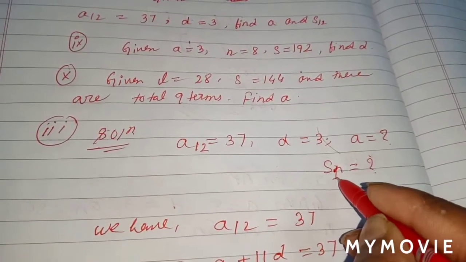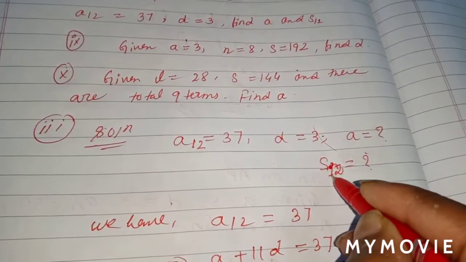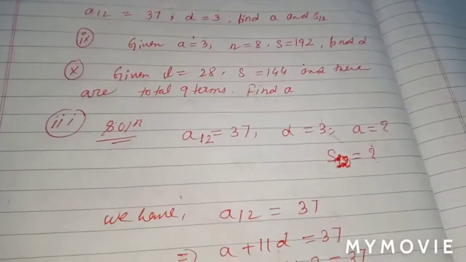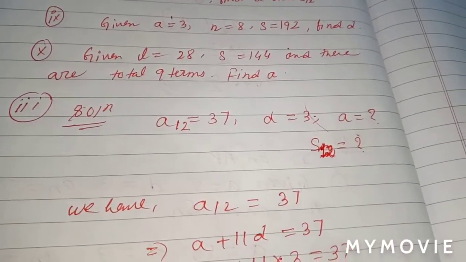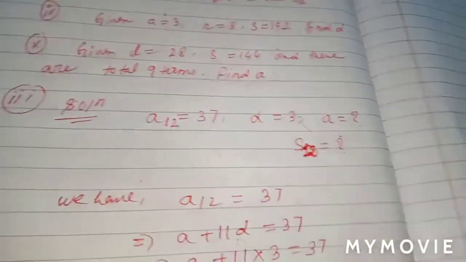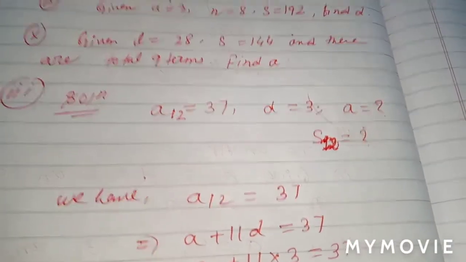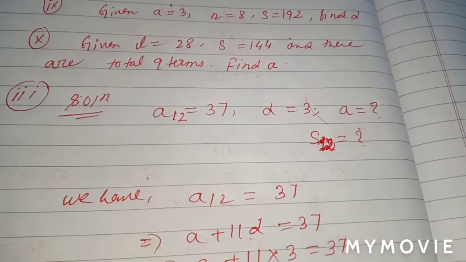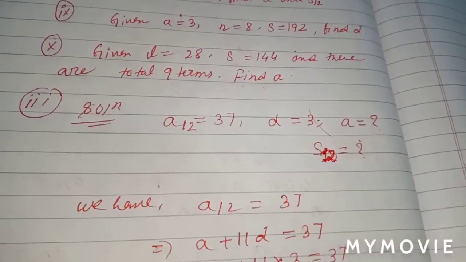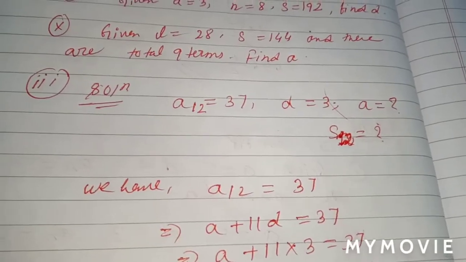The mistake I wrote here was Sn. So it is S12. S12 means the sum of 12 terms, so N is 12. I thought it was Sn, that is why I said before that N needs to be found. No, actually they have given S12. So N is 12. So you have N.